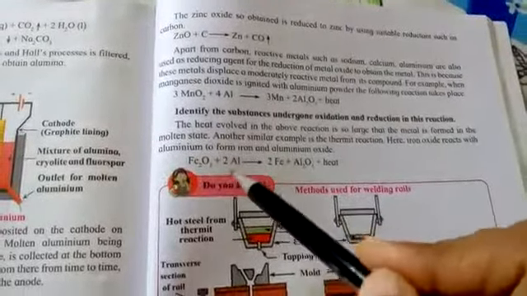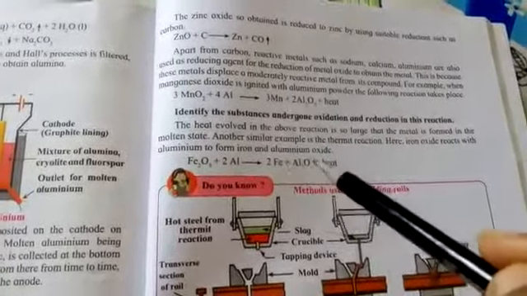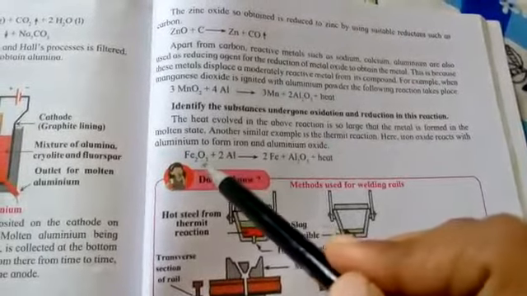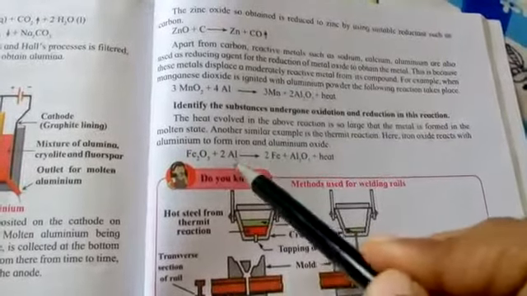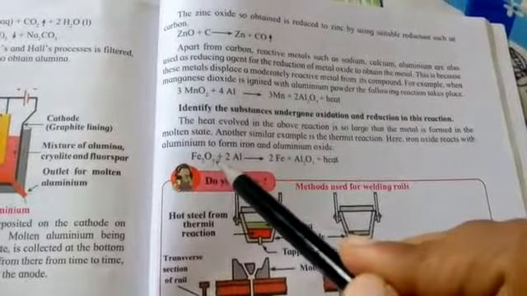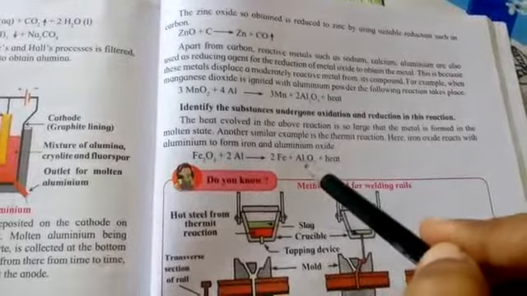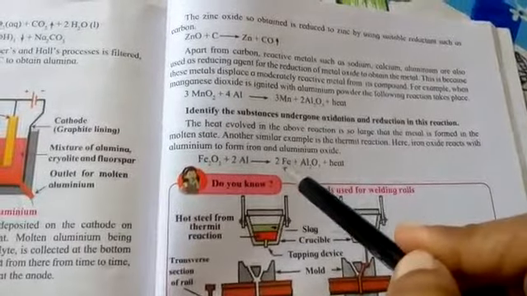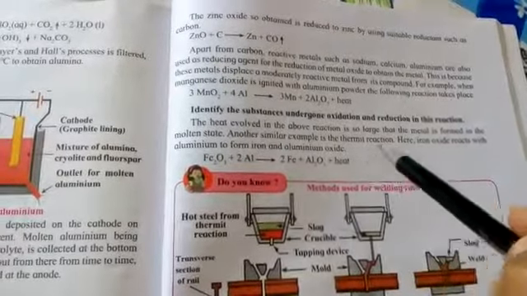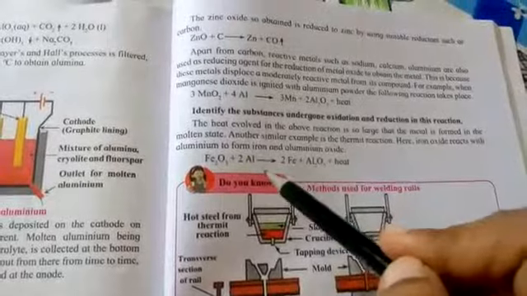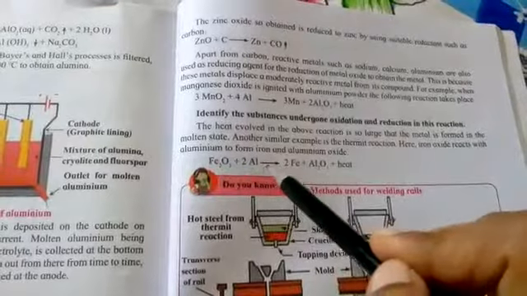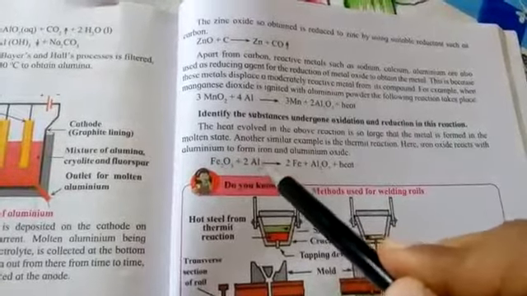Now here you have to identify what has undergone oxidation and what has undergone reduction. Here Fe2O3 is there, that means ferric oxide, and here aluminium is there. Aluminium is more reactive than iron, and that is why aluminium will get associated with the oxygen radical over here. It will form alumina, that is aluminium oxide, and iron will be left alone, and some amount of heat will be evolved, so it is an exothermic reaction. In this reaction, iron has been reduced and aluminium has been oxidized, and aluminium here acted as a reducing agent.